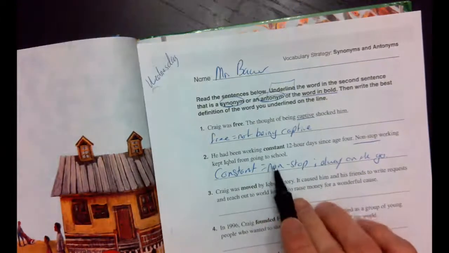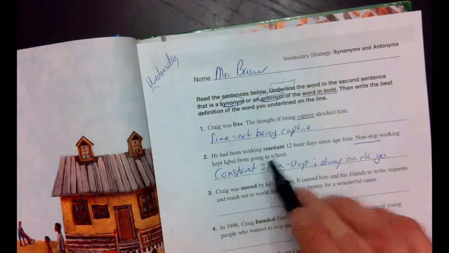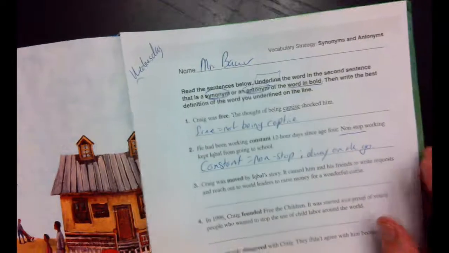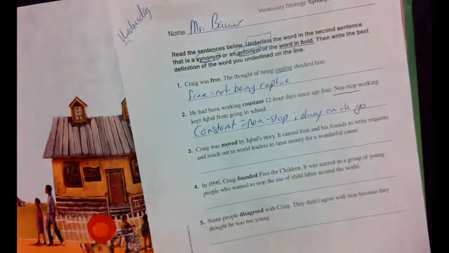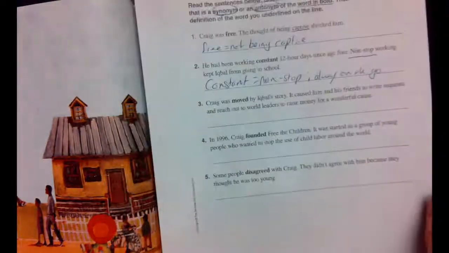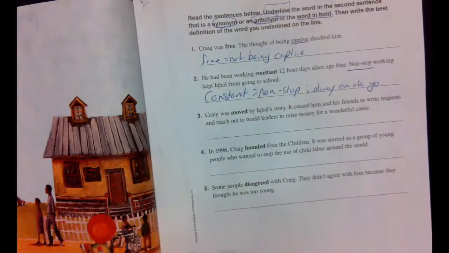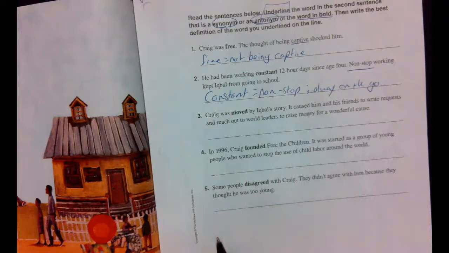Could you imagine that? This is a story that we didn't get to read because we can't give you everything when you're not in school. But Ichabod is a story about this young boy who could never go to school and had to work at a young age. That was an injustice, one of the words that we're studying this week, and people fought to free these kids that were put into these work camps. Yeah, isn't that amazing? And we complain about doing a little homework. This poor kid worked 12 hours non-stop since he was 4 years old.